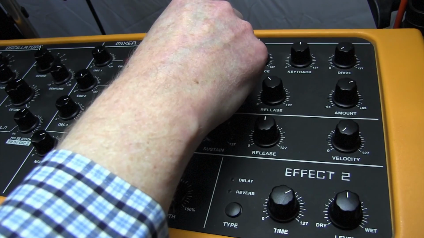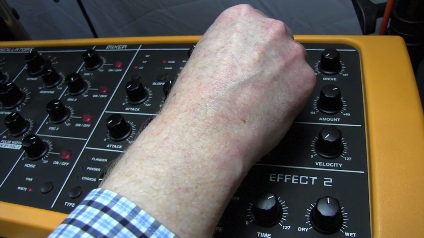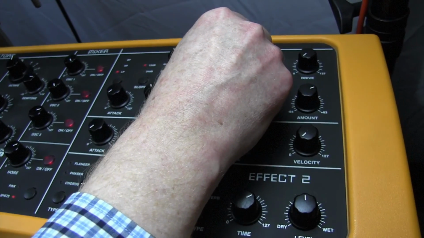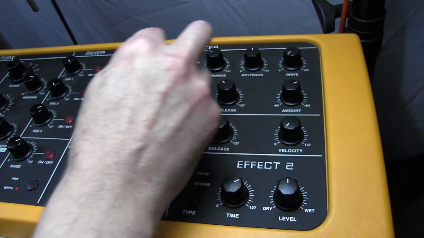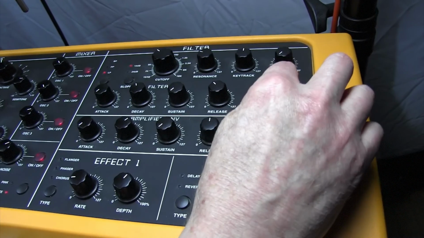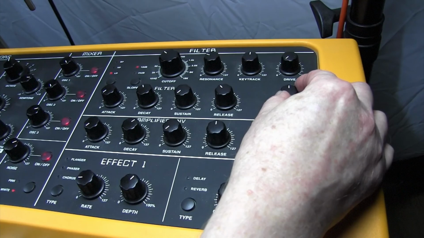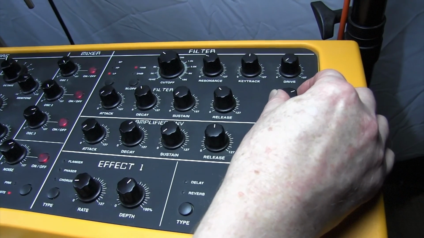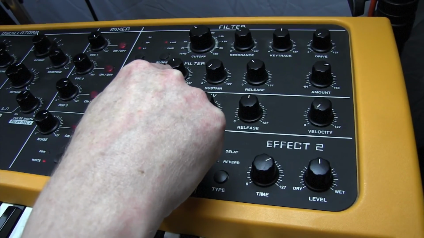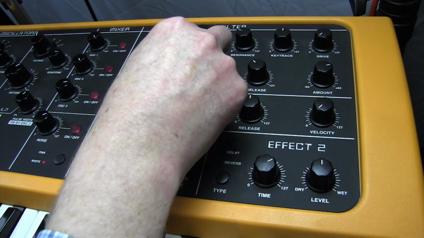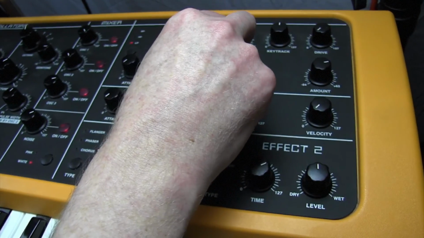Now it's all but disappearing, but we're going to introduce some resonance of 31 and key track 64, so that's okay. The filter envelope is quite important on this, so we're going to put in an amount of 33, and you can hear that percussive effect because of the decay setting on this. Let's alter the decay to 93. I'm getting more of the sound that we need there.